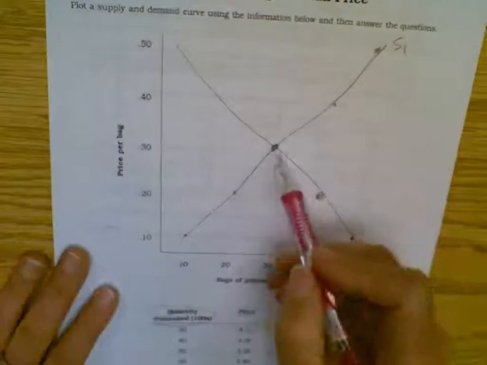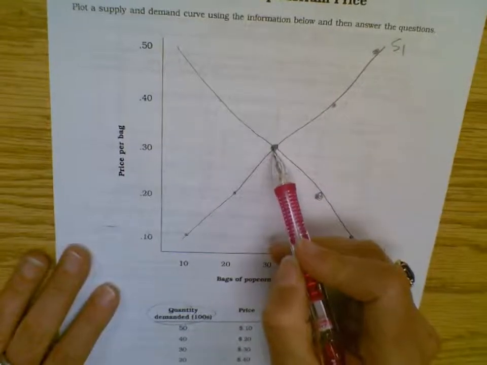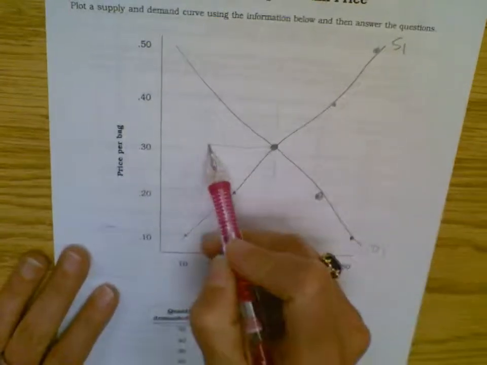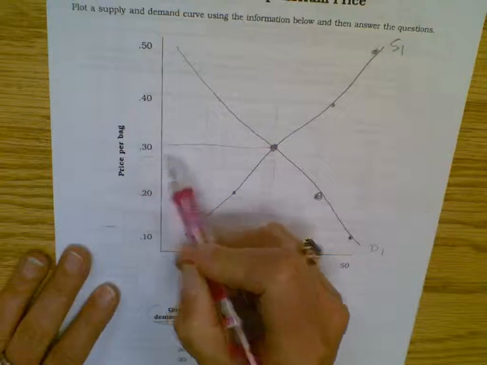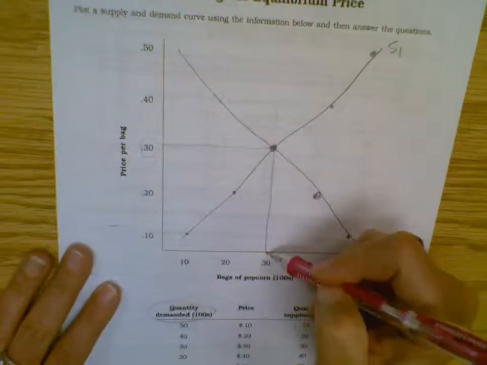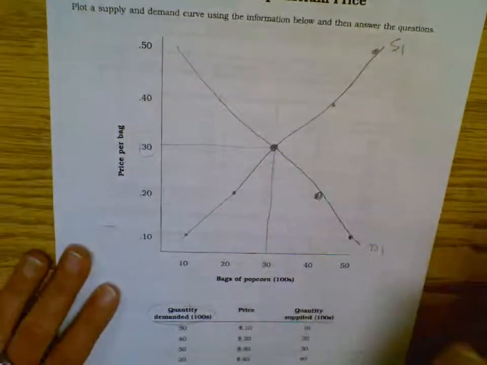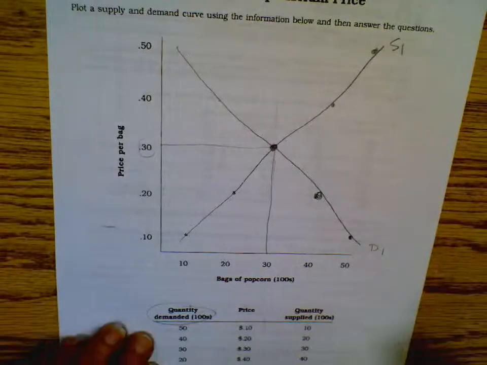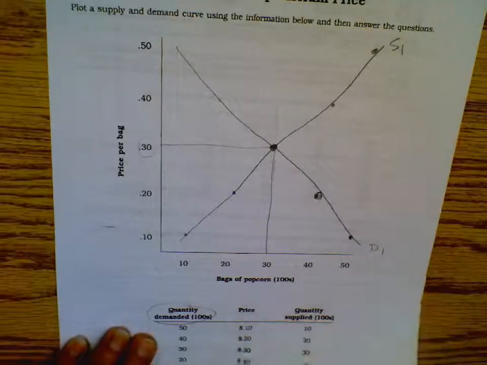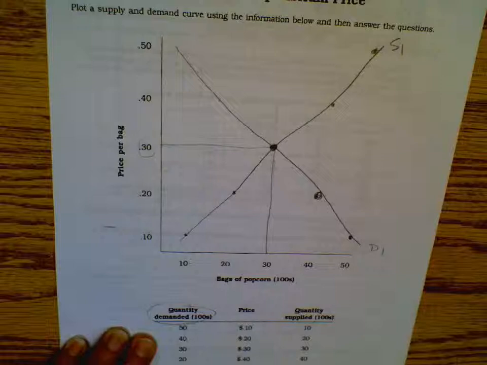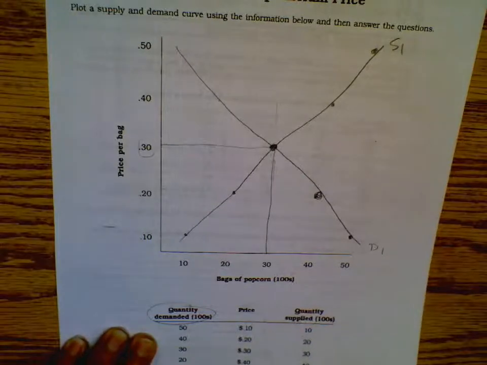And then we have what's called the market clearing price, or the equilibrium price. So the equilibrium price is 30. The equilibrium quantity, at that price, the market is cleared. And this works as long as a free market is able to work itself out.